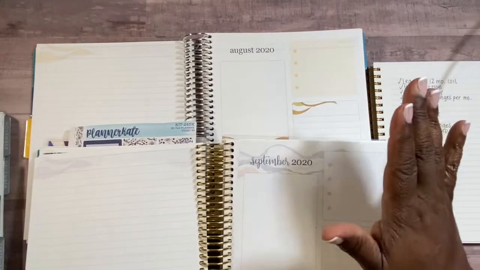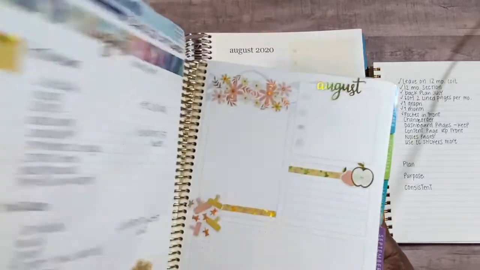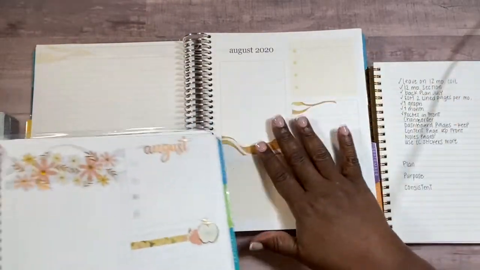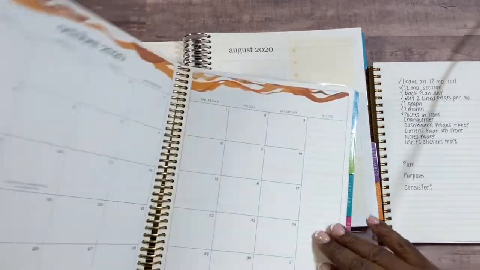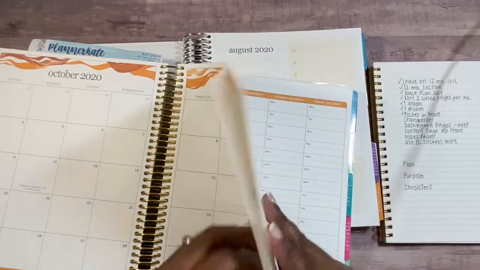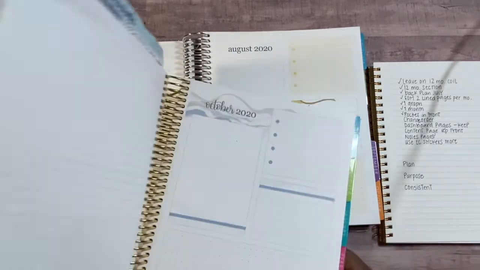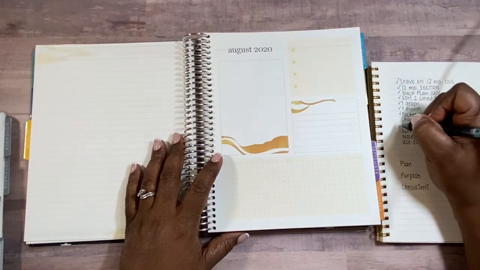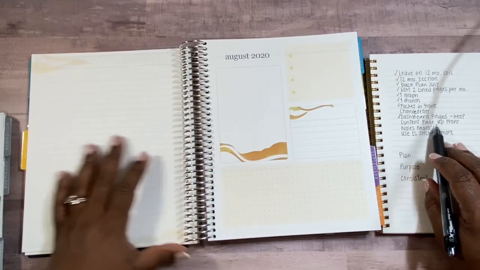this notebook. I know it's a lot. Trust me, I know it's a lot. But like August, I have August already done and it's clear, so I'll be changing August out, September, October, just so that instead of it being colors, it's going to be clear like that from the neutral. Okay, so I'm just going to check that off right there. And then content page up front.